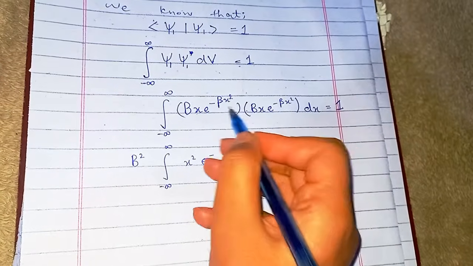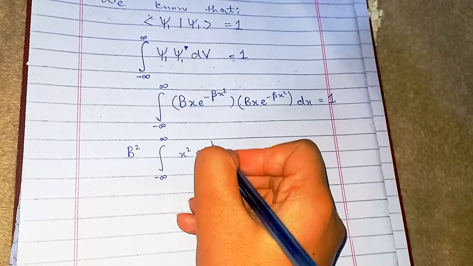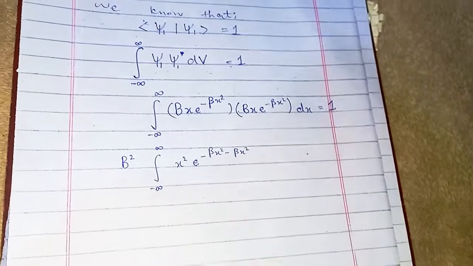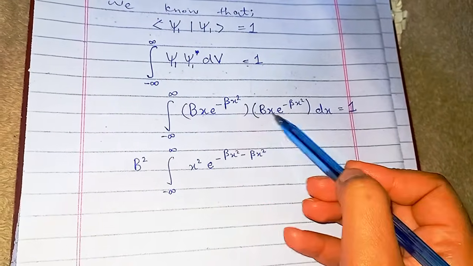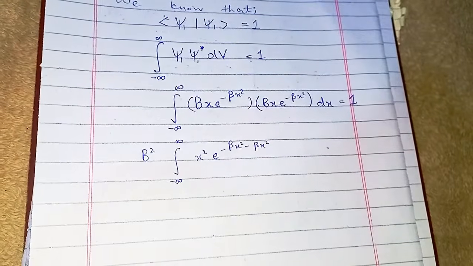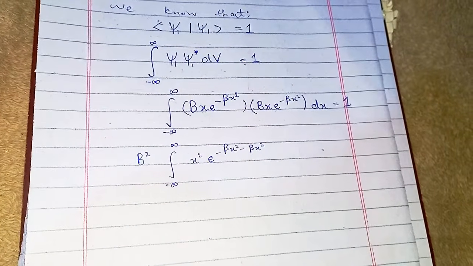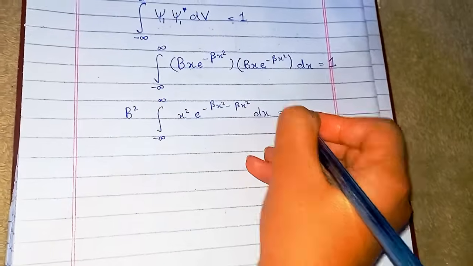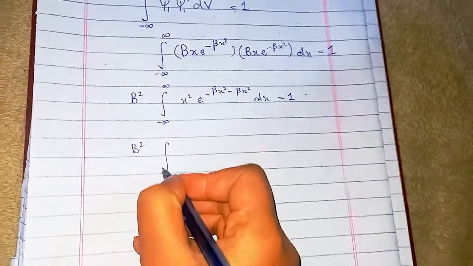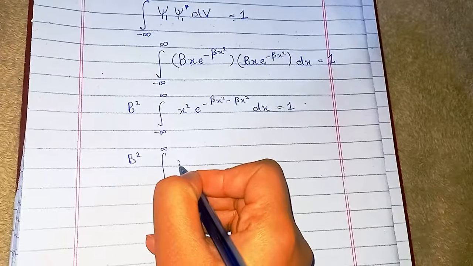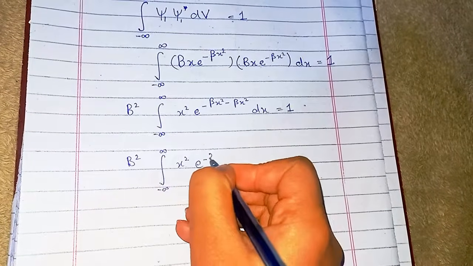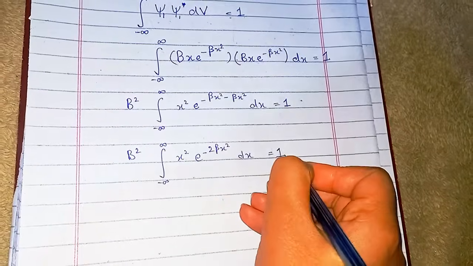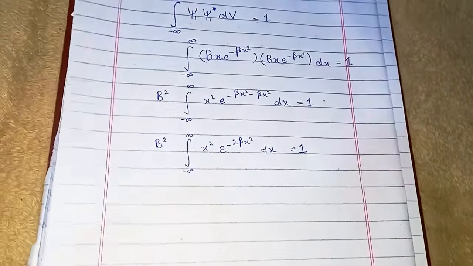We have both exponential factors, so their powers will be added because their bases are the same. Their base is e, both of them have a similar base. If we have similar bases, then the powers are added. So b squared, integral from minus infinity to plus infinity, x squared e to the power minus 2 beta x squared dx, should be equal to 1. We are almost done here.